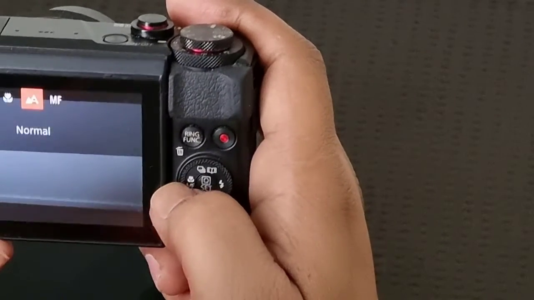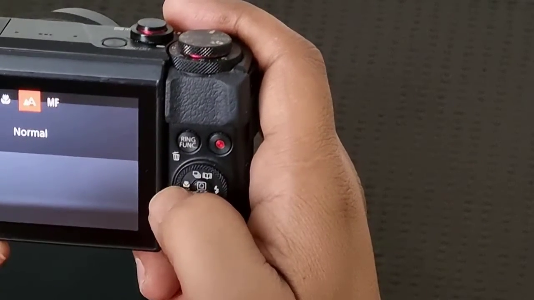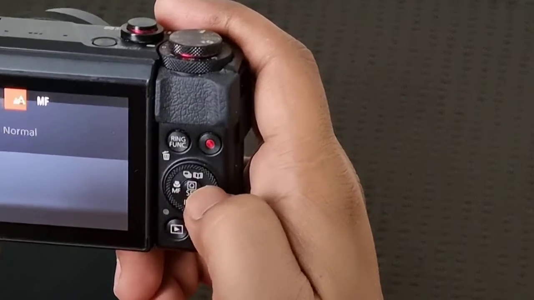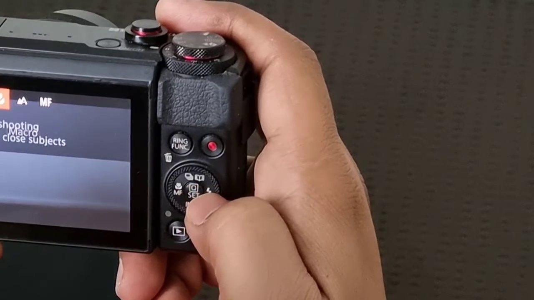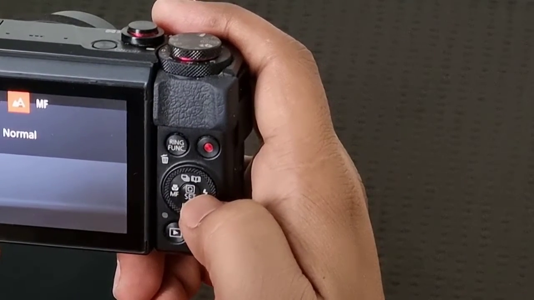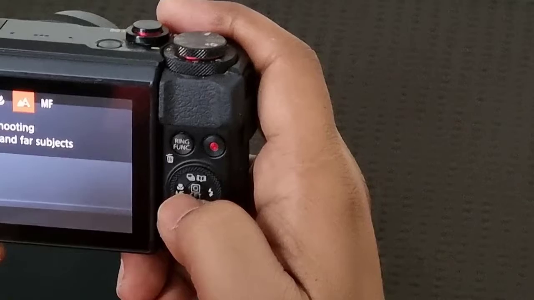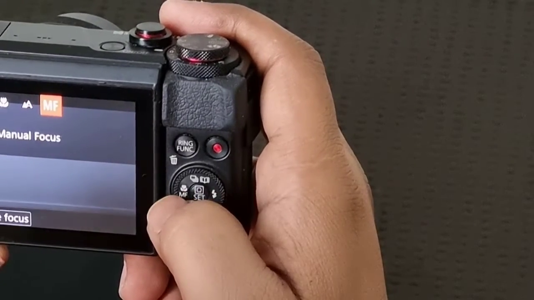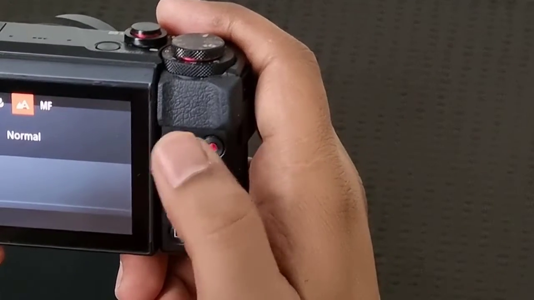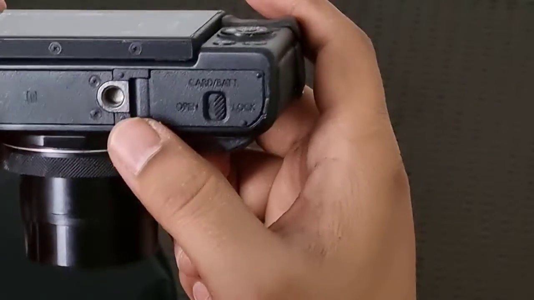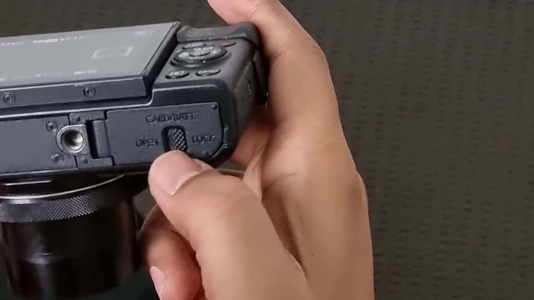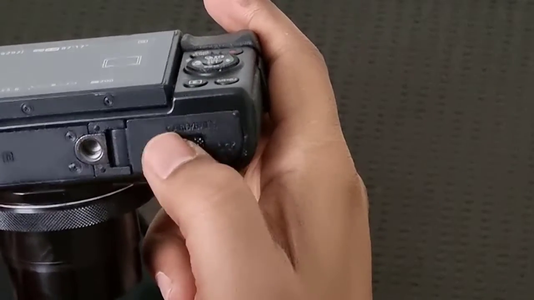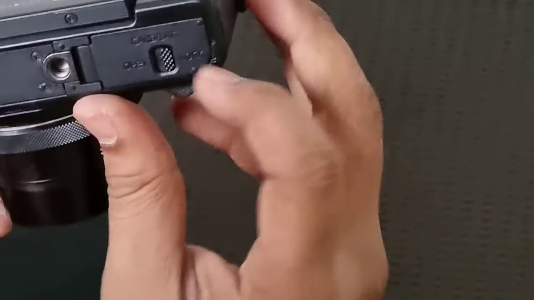Over here we have got this manual focus, autofocus setting, normal or the macro. So you can put this camera into these particular modes: normal, macro for shooting close objects, normal is for shooting near and far objects, and manual focus. So if you want to change the focus, you can use this. Down here we have got this opening where you can fit the tripod. Then there is a card and battery slot, so you can put the memory card and the battery over here. You can open it just by sliding it like this.